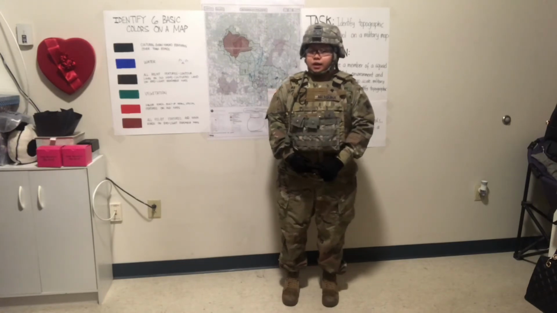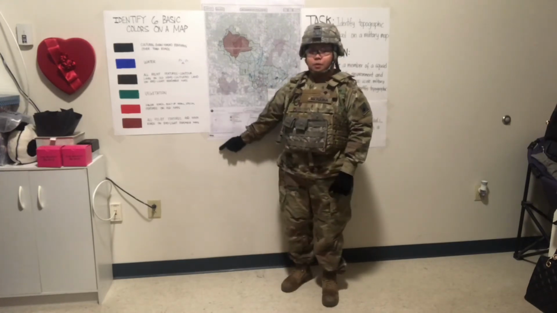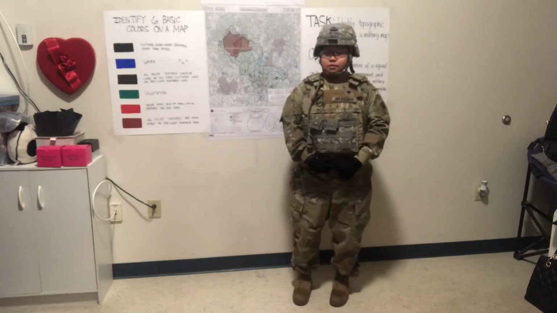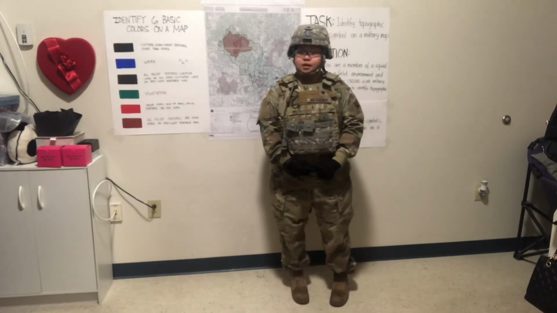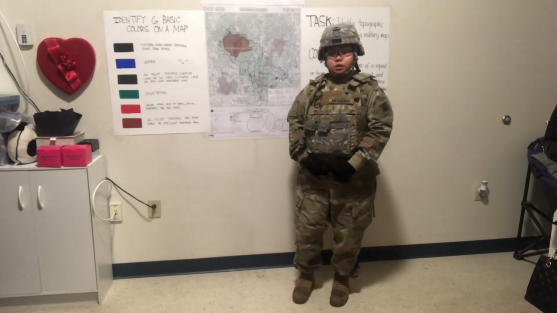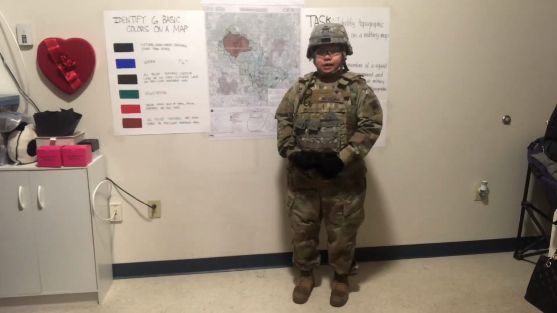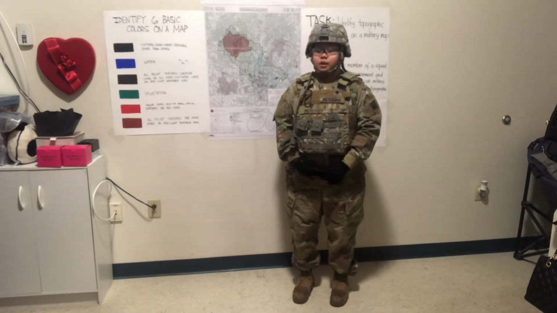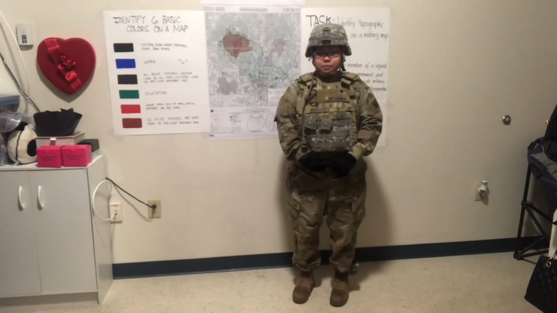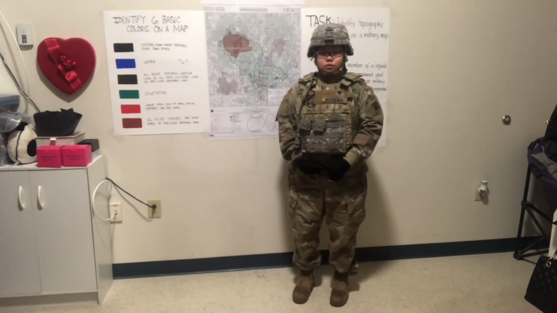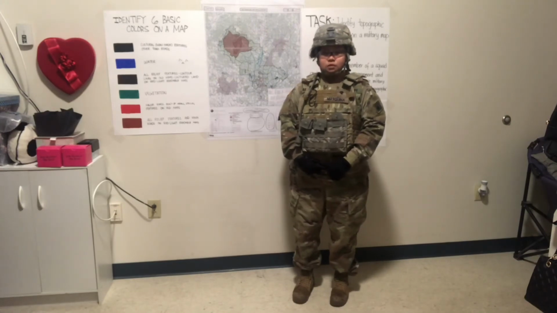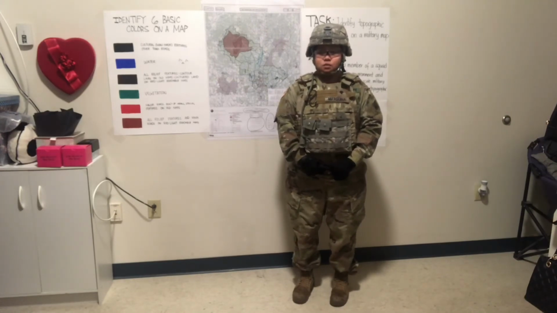Since everyone understood our discussion, we will be conducting the AAR. What we were supposed to learn today: identify the topographic symbols on a military map. And what happened? We identified the colors of the map and the marginal information on our military map. Do we have any questions? Do we have any improvements? Do we have any sustainments? Do we have any recommendations?